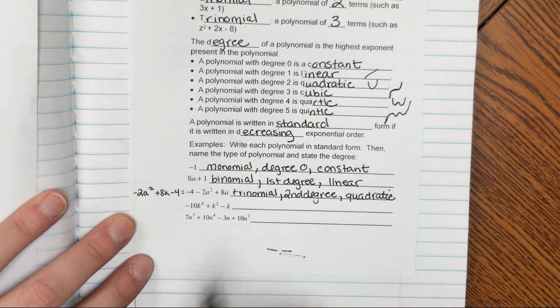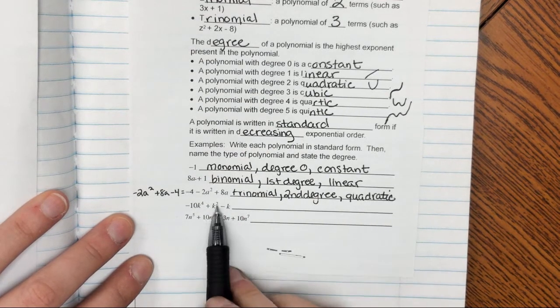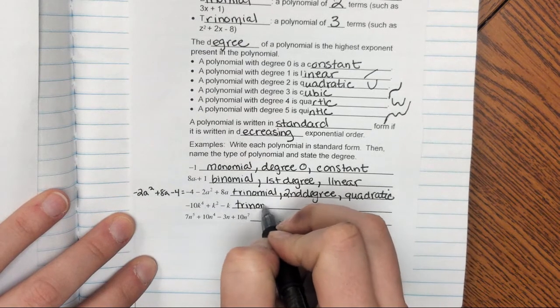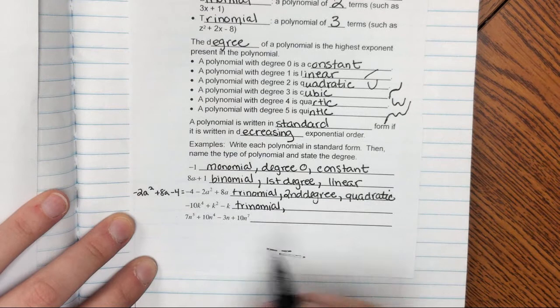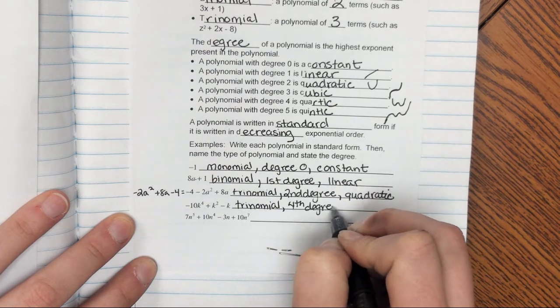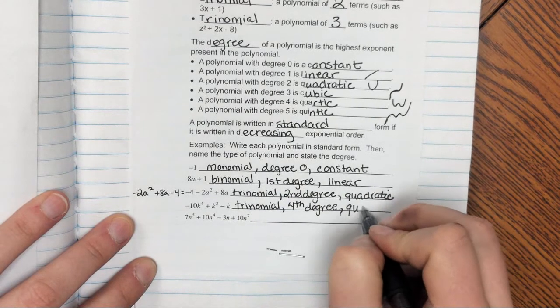All right, next one, already in standard form, decreasing exponents 4, 2, 1. Three terms makes this a trinomial. Highest exponent is a 4, so it's going to be fourth degree. And it's a quartic expression.